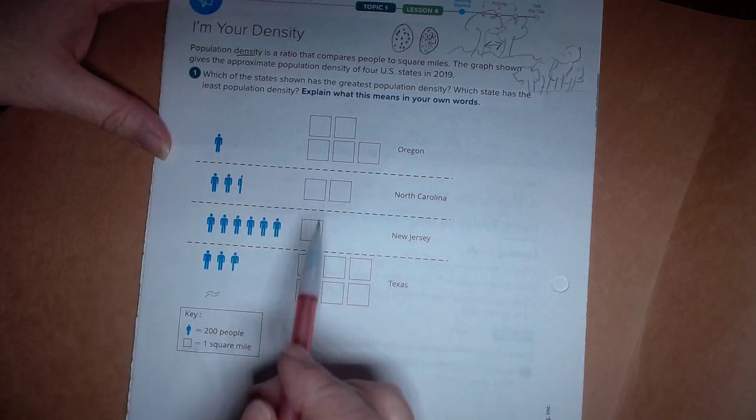So that means it's about, and for this activity, we're going to say it's 200 people. And then the square equals 1 square mile. So 1 square mile means it goes 1 mile in this direction and 1 mile this way. And it's kind of squared off. So a mile in each direction. Because 1 times 1 is 1.